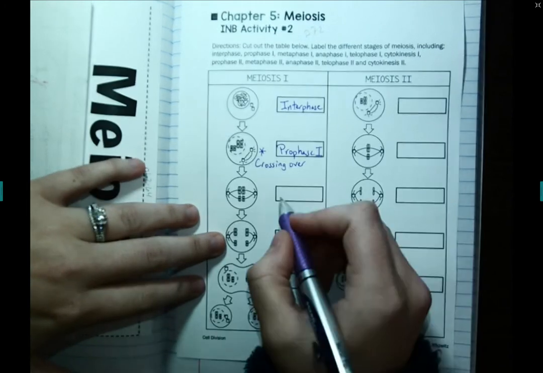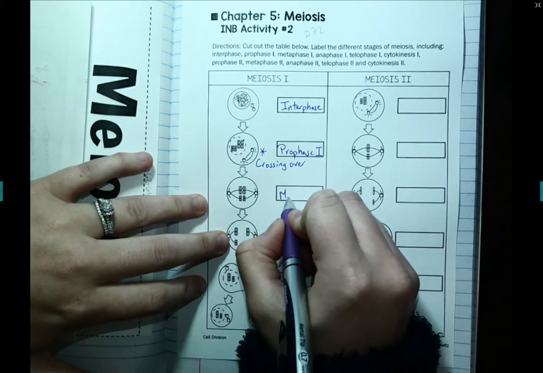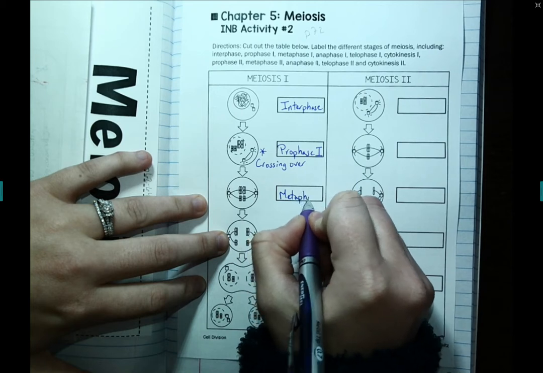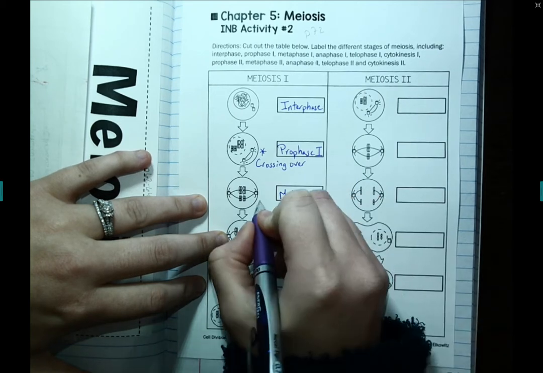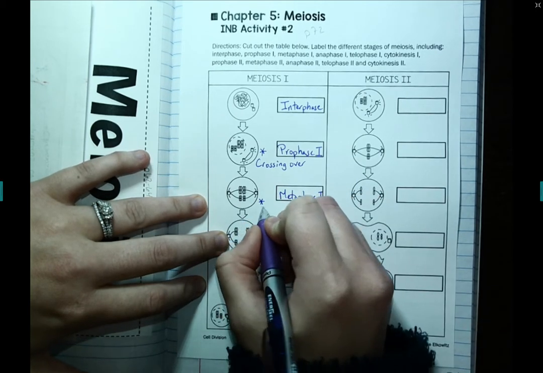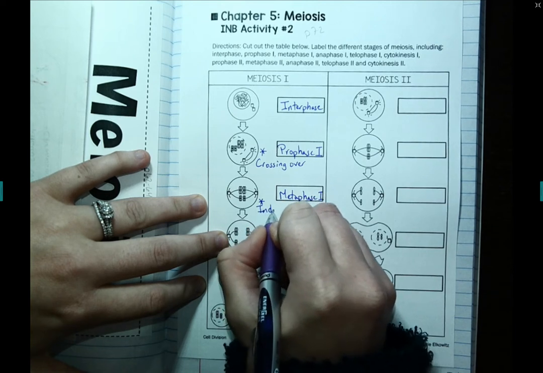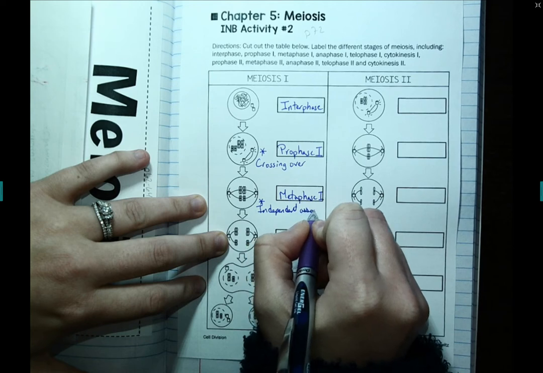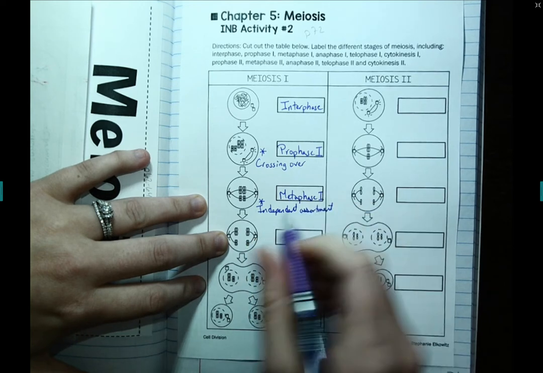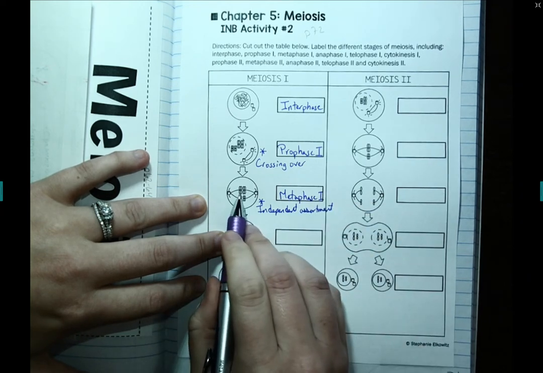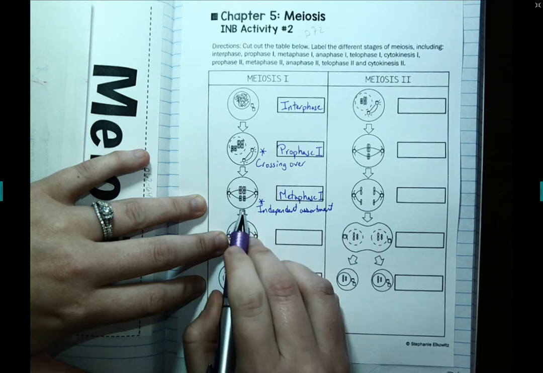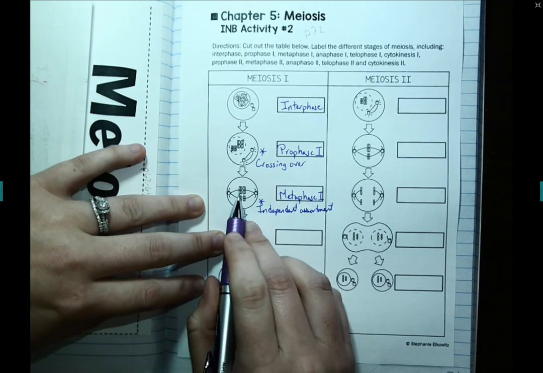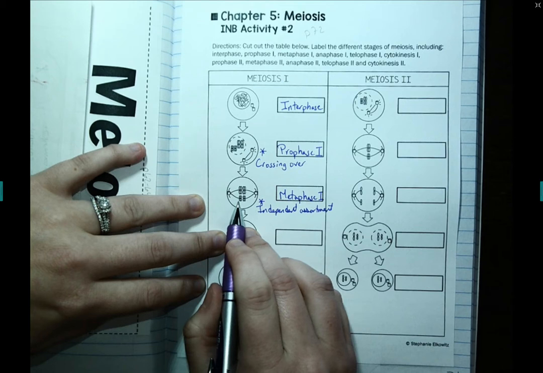After prophase 1, we have metaphase 1. And in metaphase 1, we have another event, independent assortment, where the homologous chromosomes line up in the middle. Here, we're only showing 4 chromosomes.